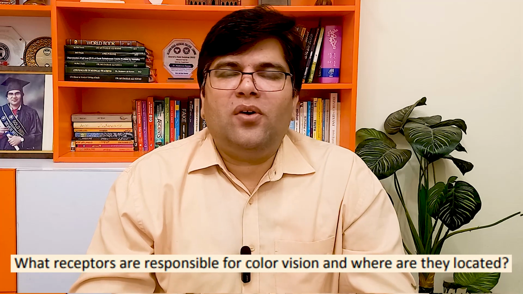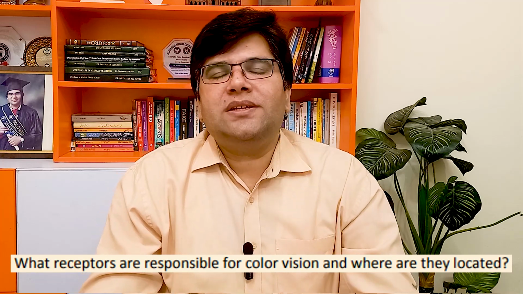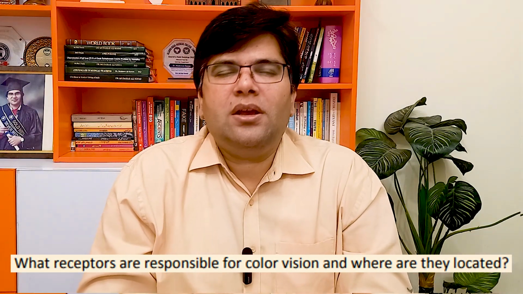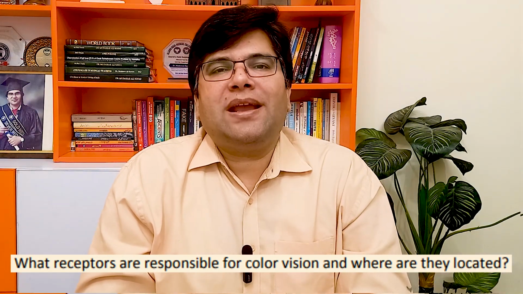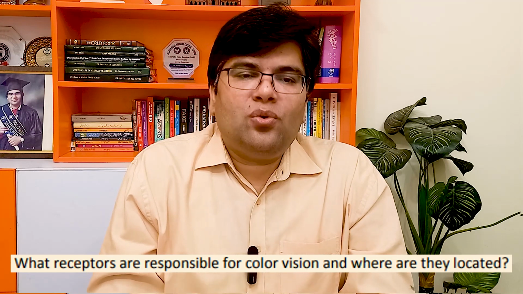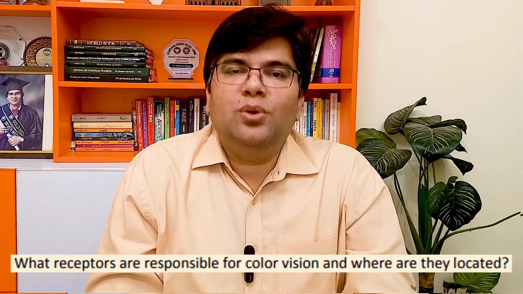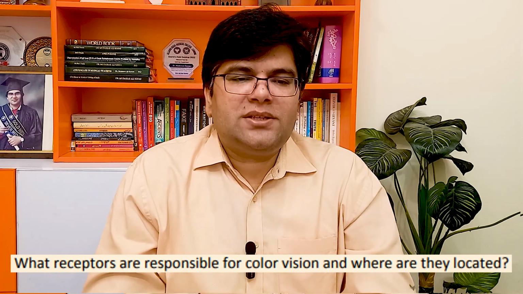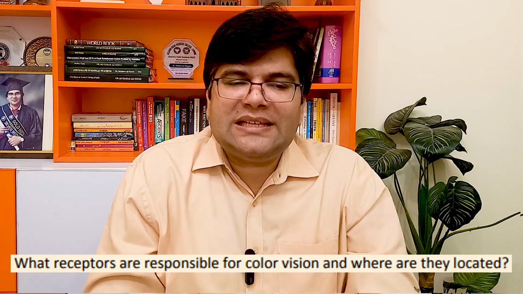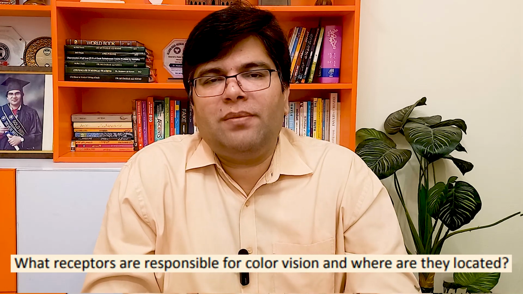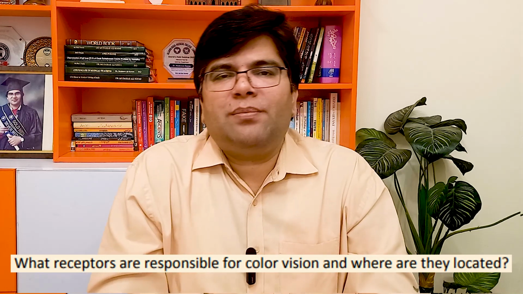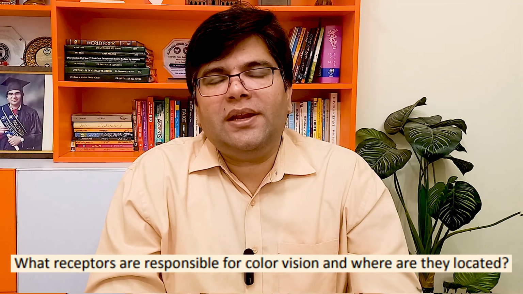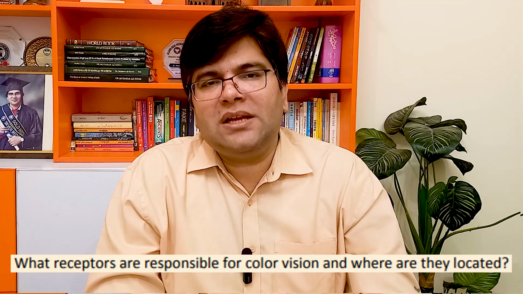Next question is, which receptors are responsible for color vision and where are they located? Cones are responsible for color vision. Cones are present in the whole retina but less in the peripheral retina, and more concentrated in the fovea centralis and macula lutea. There are three types of cones which are sensitive to three primary colors: blue, green, and red cones. And there are three types of color pigments: blue sensitive, green sensitive, and red sensitive color pigment. Only one type of color pigment is present in one type of cone. Cones are responsible for color vision and also acute, bright, and distinct vision.